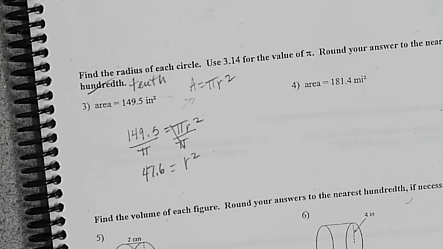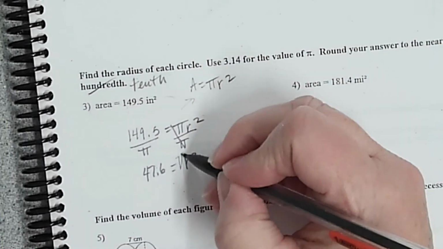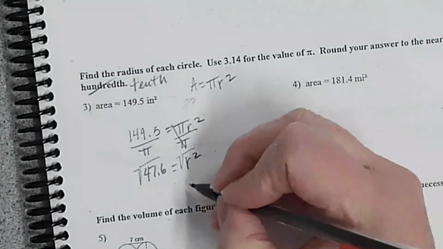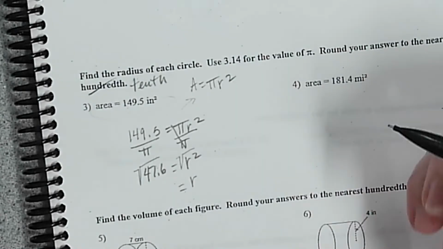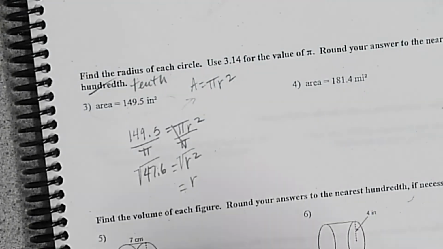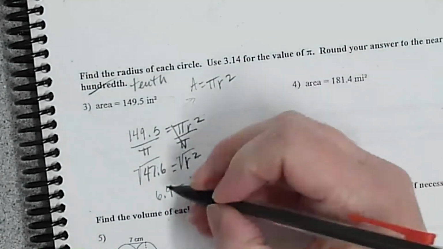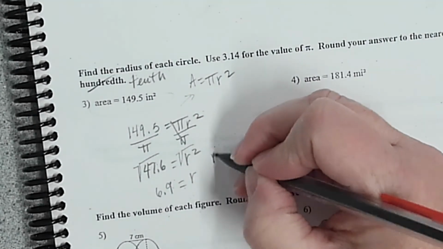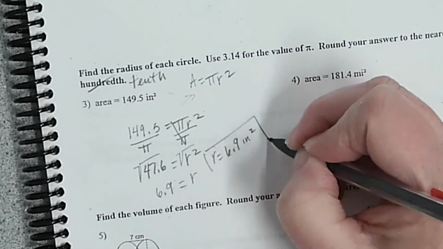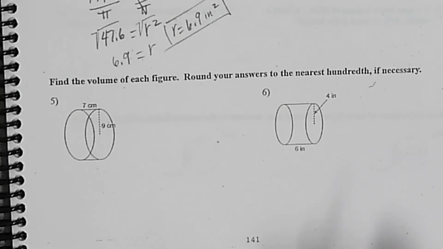We need to figure out what the radius is, and this is radius squared. So to do that, we take the square root, the opposite operation, and we do that to both sides. Now this gives us r. The square root of 47.6 is 6.9 after rounding. So radius equals 6.9 inches. Beautiful.